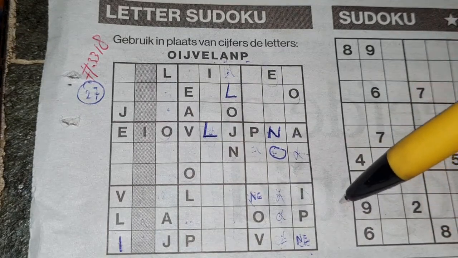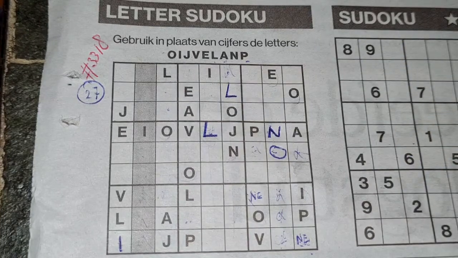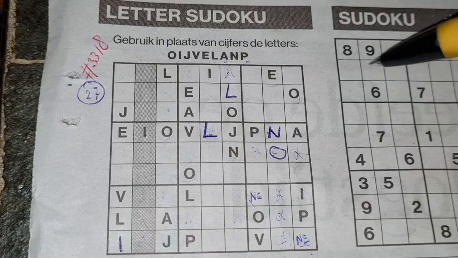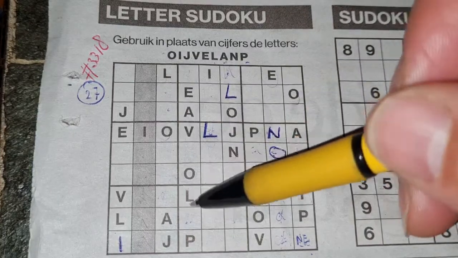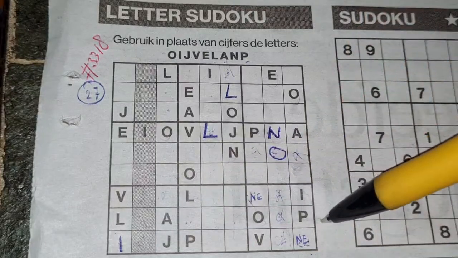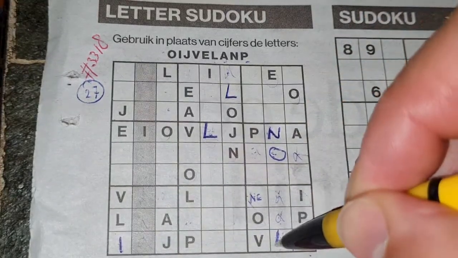Yes, the A. J, A, and L. Yes, I cannot fill this yet. Well, the L. We have a double L here. L in this row, L in the row below. So in the last row, the only place for the L should be there.